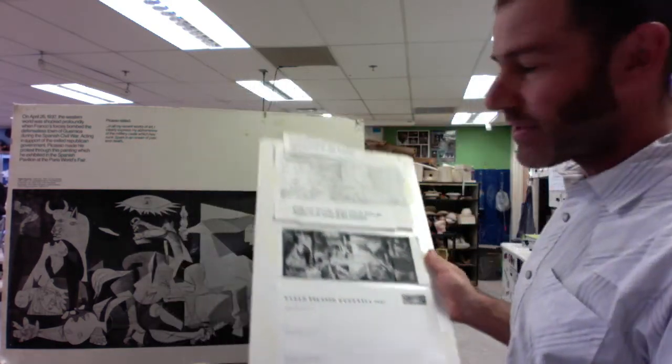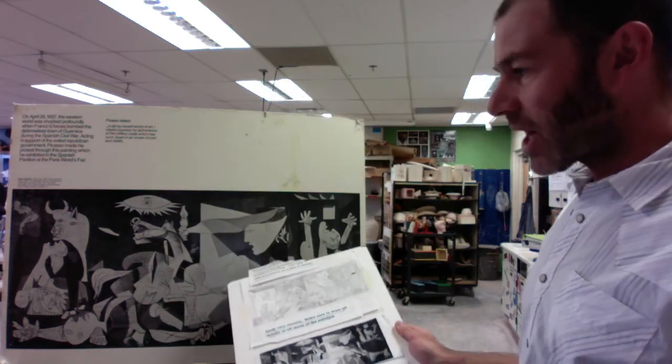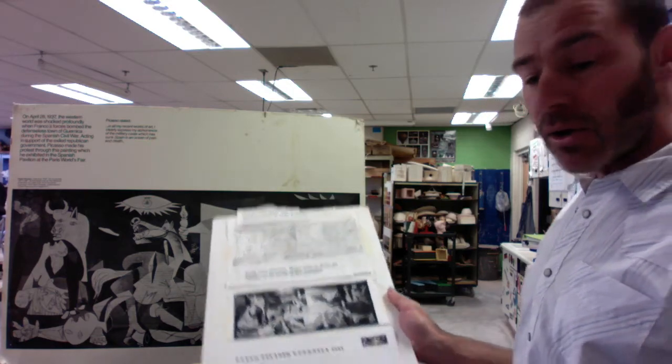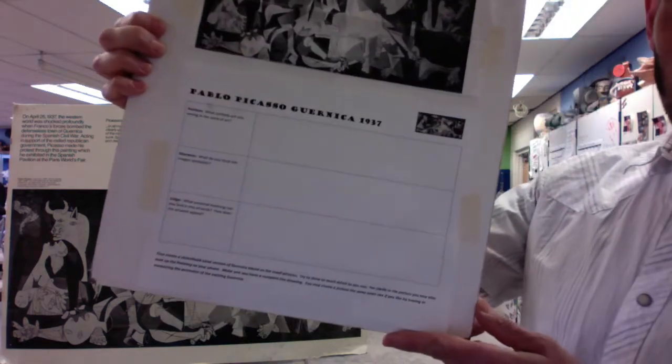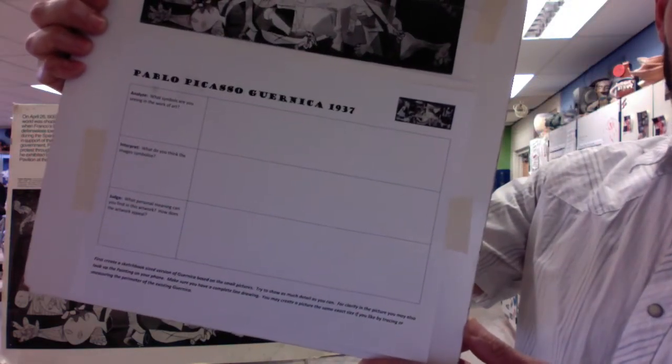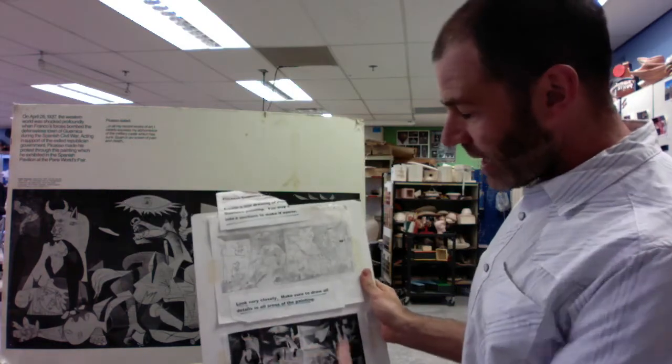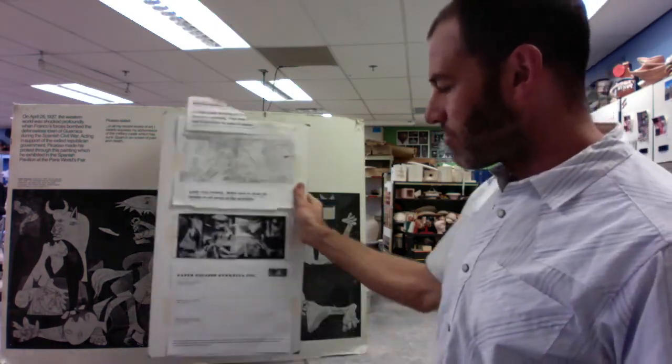Some students kind of think the painting either looks funny, or childlike, or childish, or created by a child. We'll talk about that also. So this will be your critique sheet. We've got analyze, interpret, and judge. And first create the drawing so you can really see what's part of it.